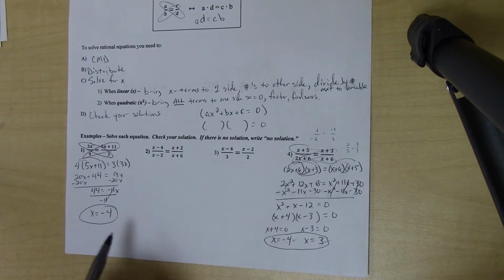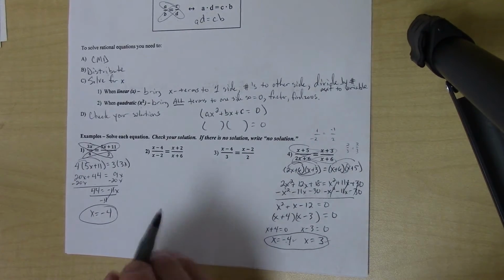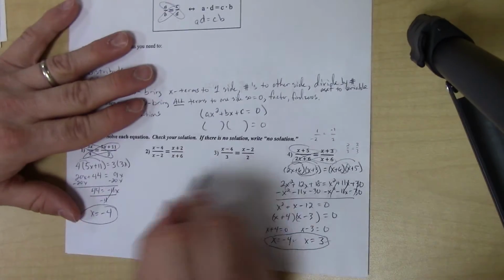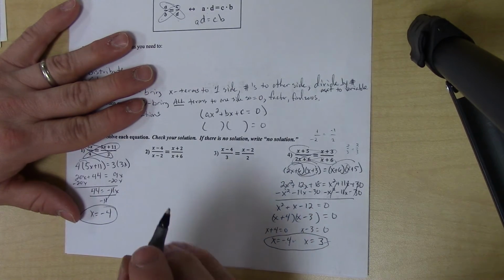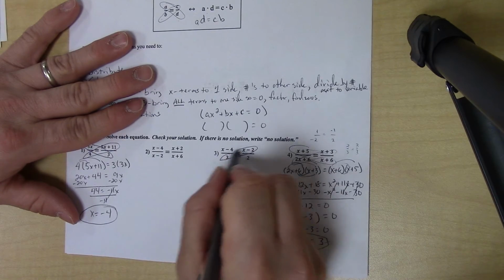I want you to try 2 and 3. So press pause, try 2 and 3, go through and cross multiply and solve them. 3 is the easier of the two.